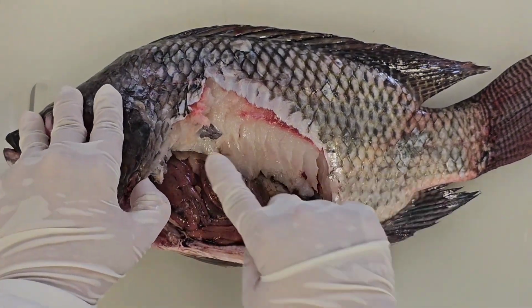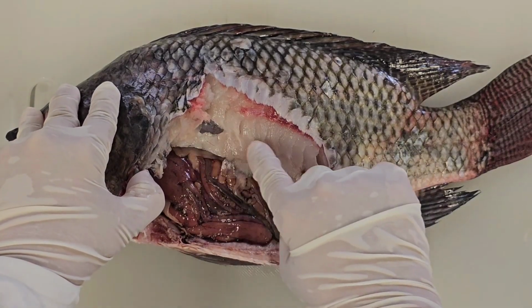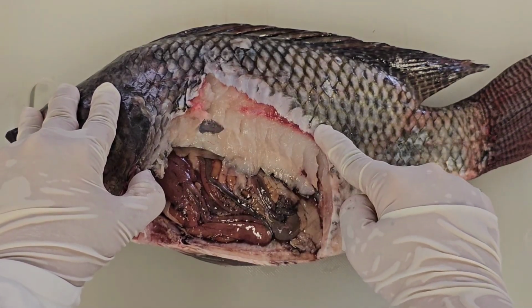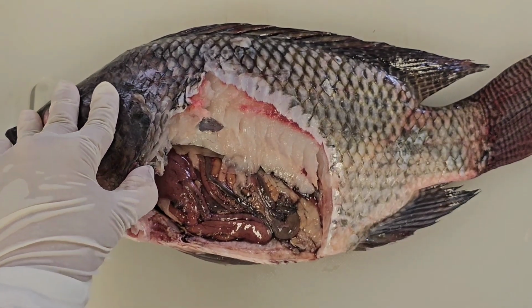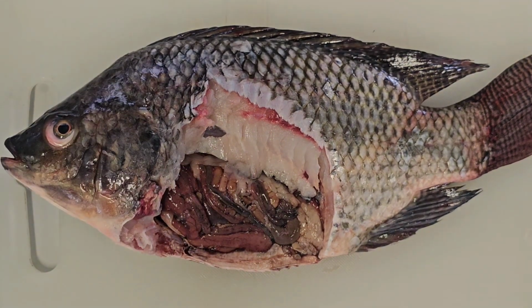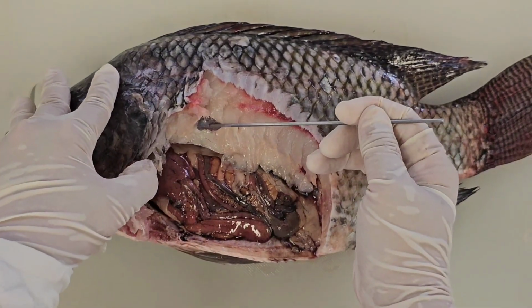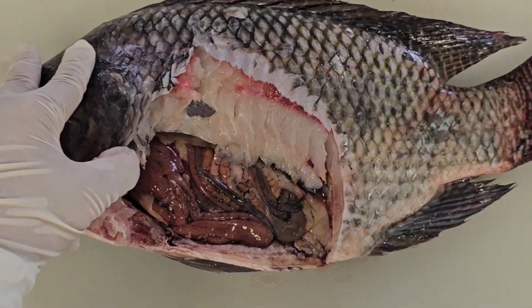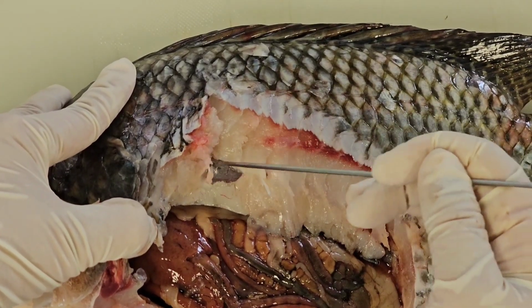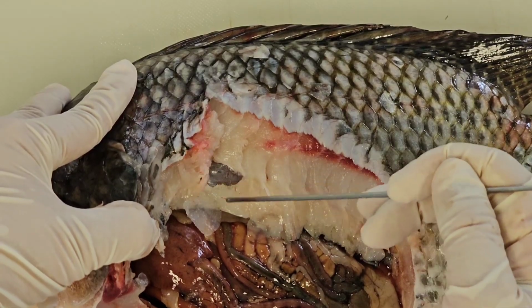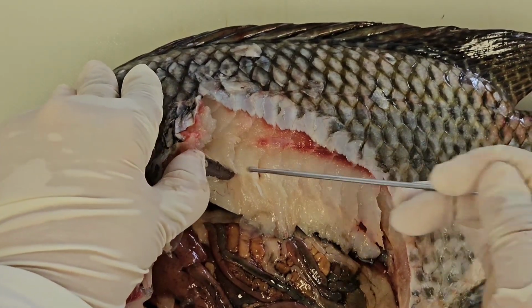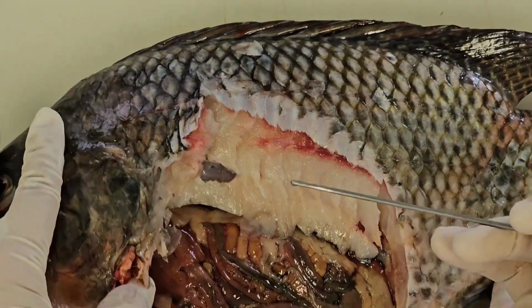If you look at the dorsal part of the abdominal cavity, you can see a hole inside. In this hole is the swim bladder, which contains air and helps the fish float in the water. So I will zoom in so you can see the membrane here. This one is the membrane of the swim bladder. Normally this part in Thai we call กระเพาะปลา. So this one is not the stomach, it is the swim bladder.